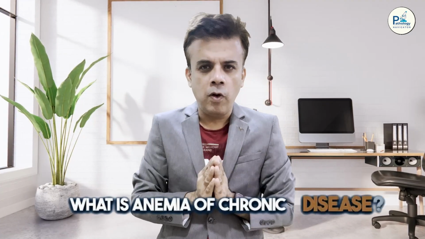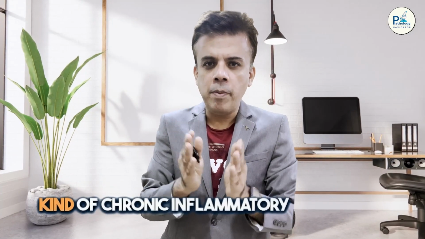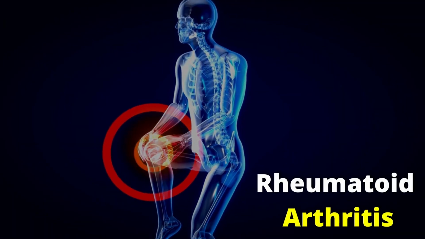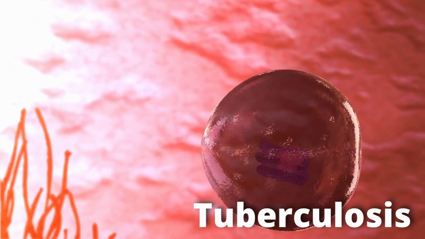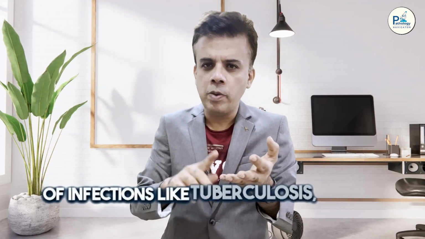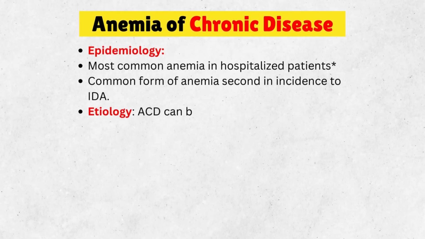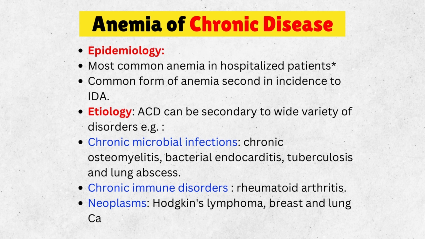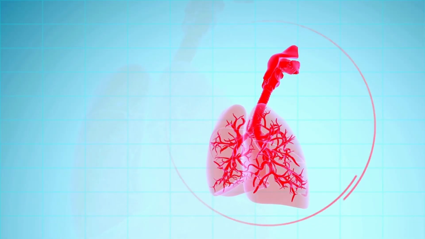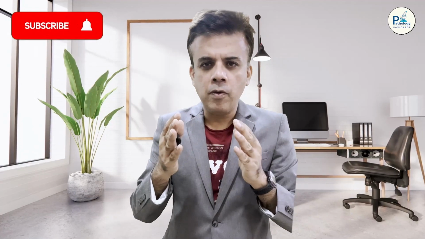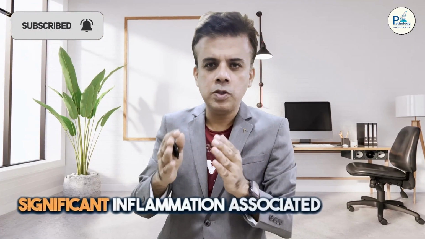So what is anemia of chronic disease? Anemia of chronic disease is typically associated with various kinds of chronic inflammatory conditions. Now what are those? Those could be rheumatoid arthritis, some autoimmune diseases like lupus, or various kinds of infections like tuberculosis, infective endocarditis, osteomyelitis. These could be some of the important conditions. So all chronic disorders, autoimmune disorders, chronic infections, and long-standing or even malignancies, so various kinds of malignancies, lung malignancies, breast cancer, they can also be associated with anemia of chronic disease due to significant inflammation associated with them.